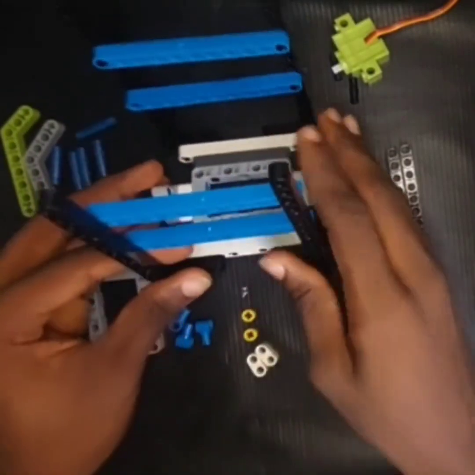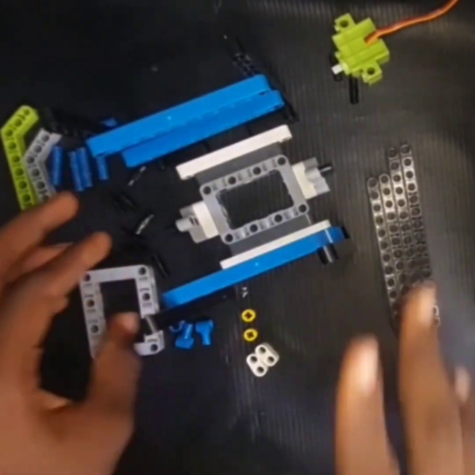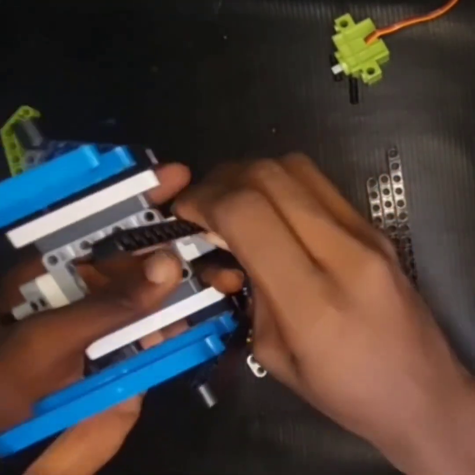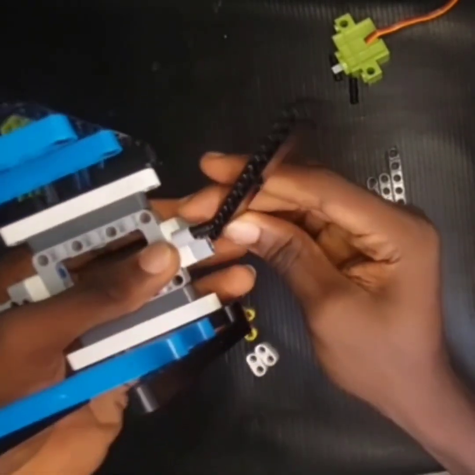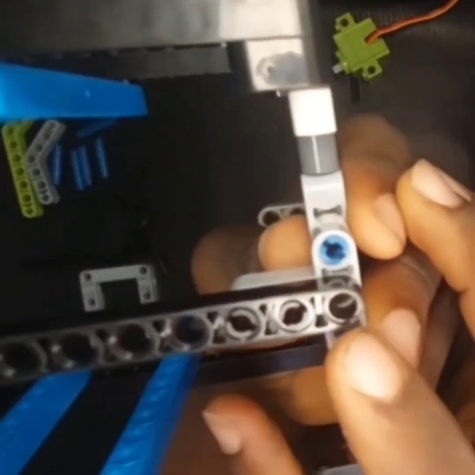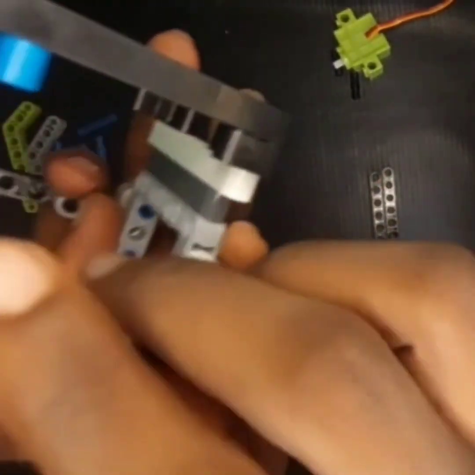So it's forming now. Then we're going to add 1 by 15 beams too here on this. I guess 1, look, make sure you leave 1 hole here, then the 2. Same thing.